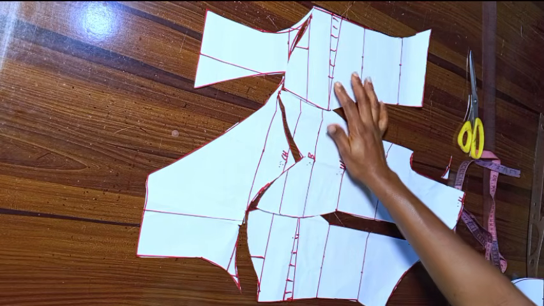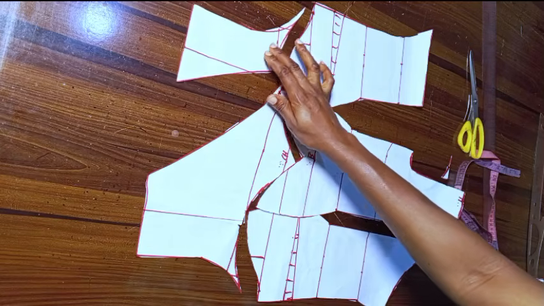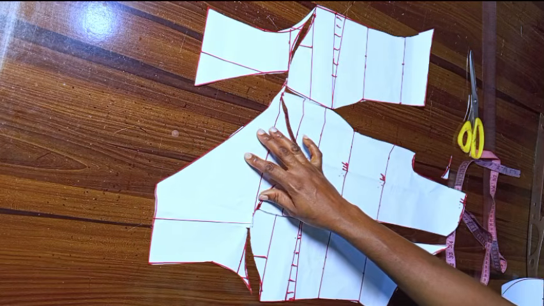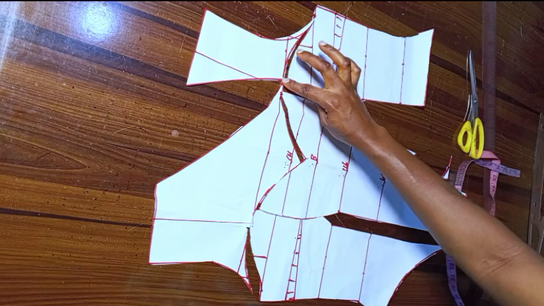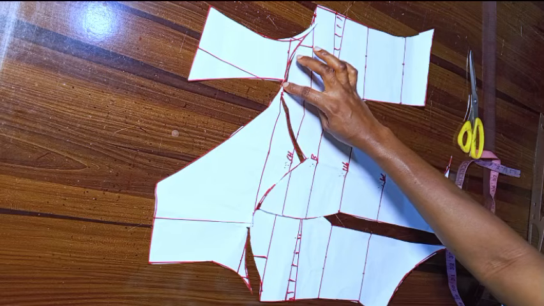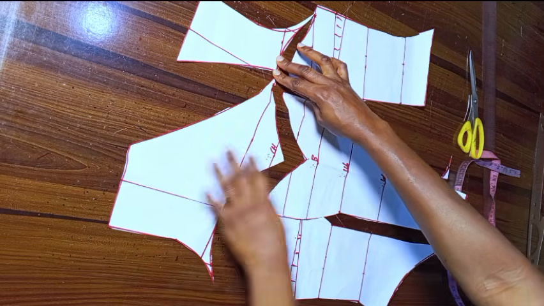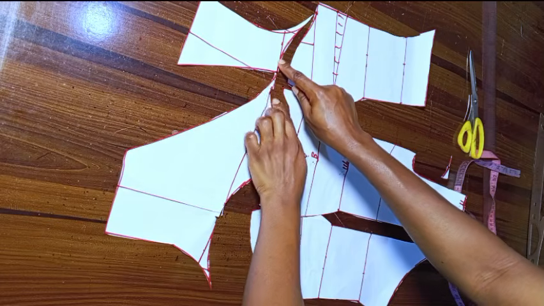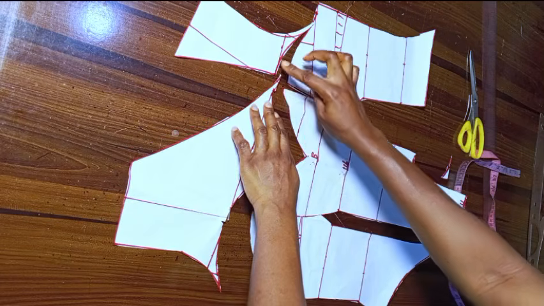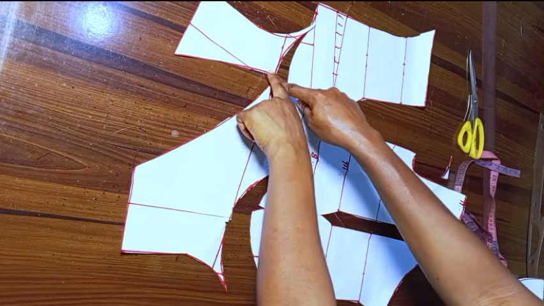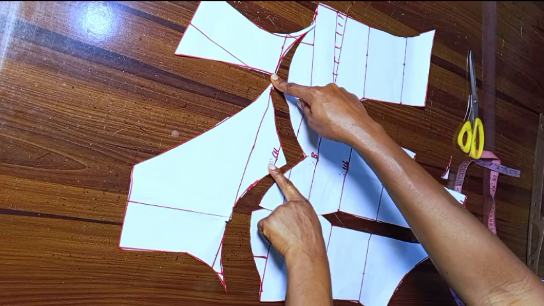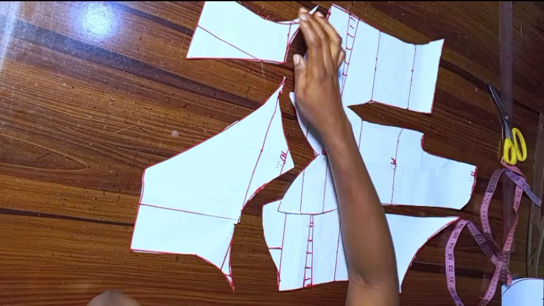So you can choose to attach this yoke separately, okay? This way, or you join them together and then fix it to the down part, or you attach it separately on both sides, or you join it this way and then fix it to your blouse.